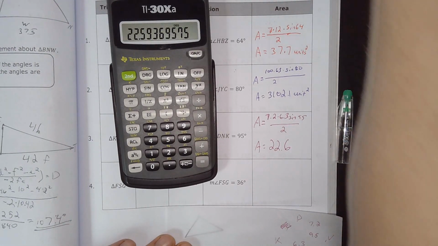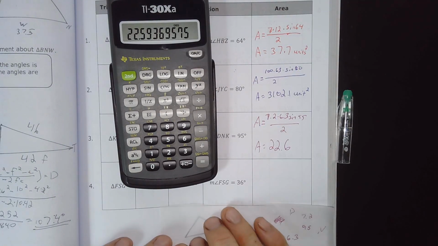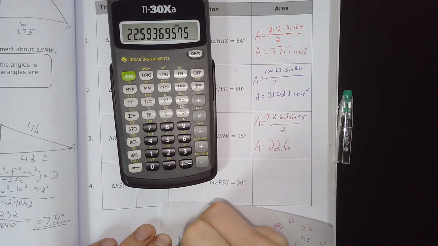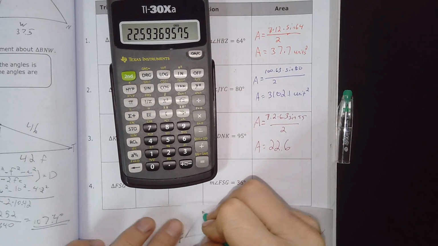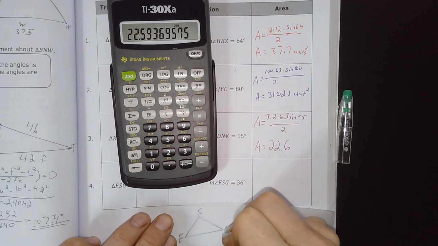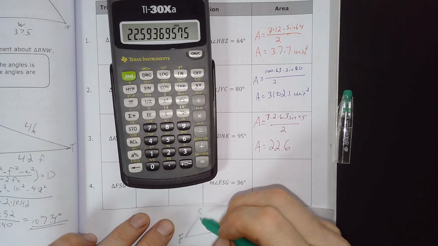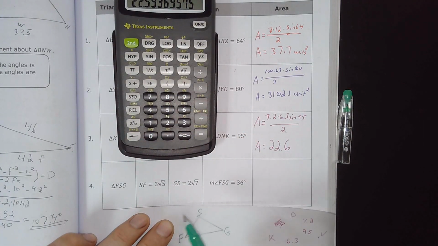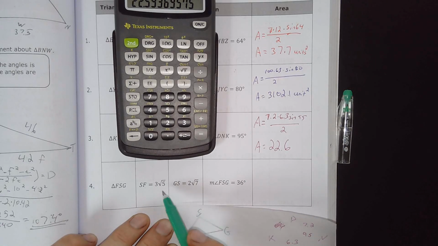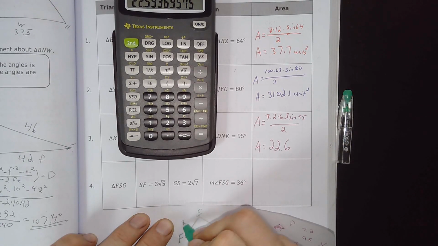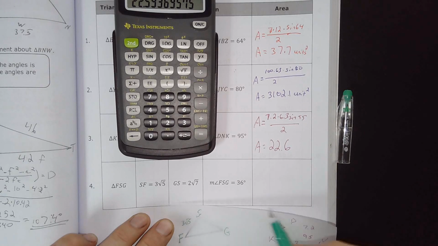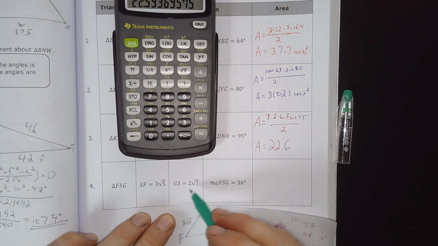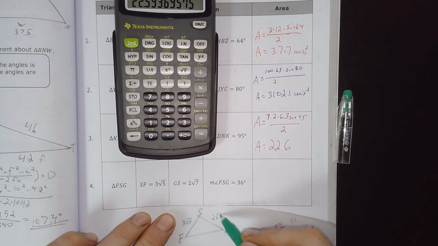Let's shift to green. I haven't done green yet. All right, so we have FSG. SF, that means it's opposite of G, it's 3 square root of 5. And then we have GS, that means it's opposite of F, it's 2 square root of 7.